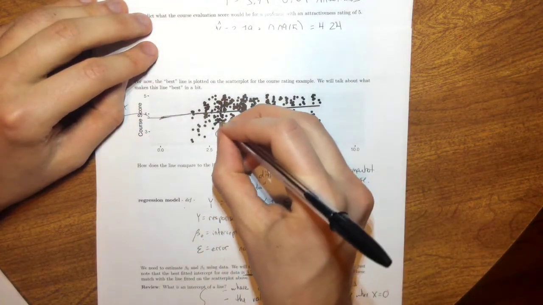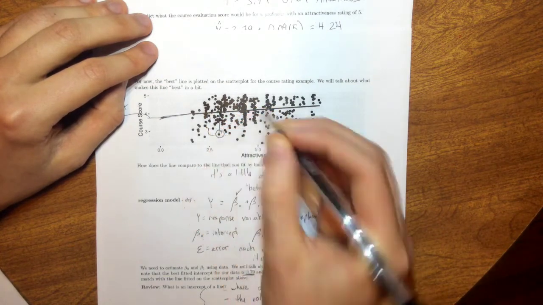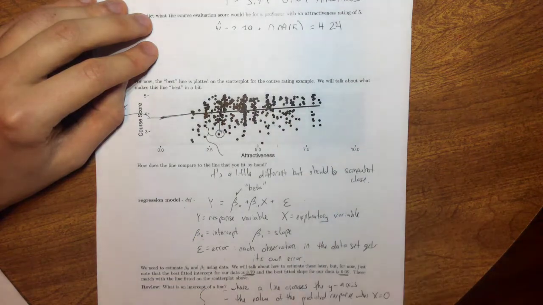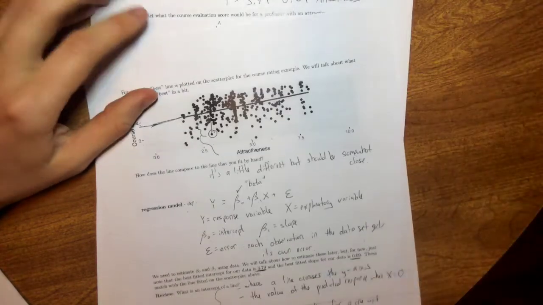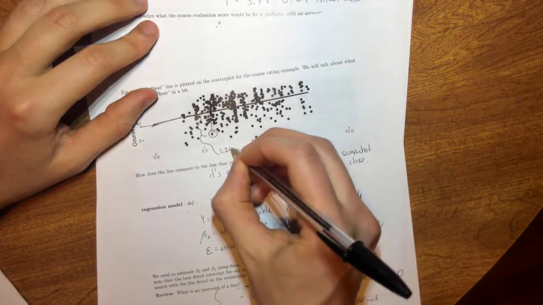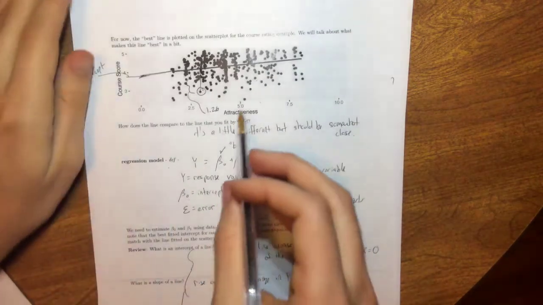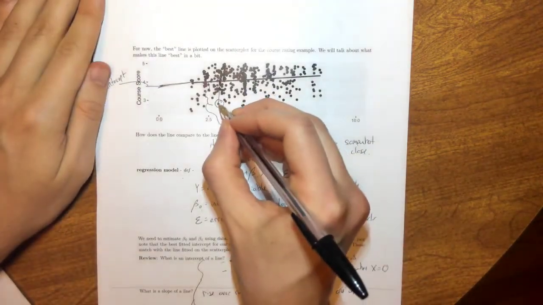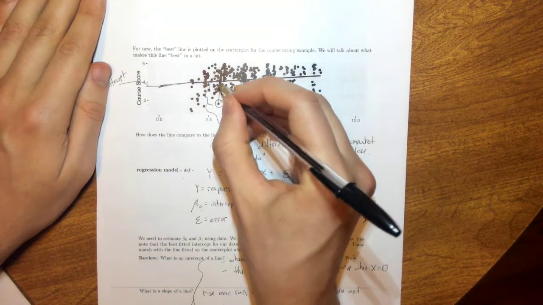The residual is just the distance from that point up to the line. Our residual is telling us that the distance is 1.26. The residual is negative because the professor's actual course score is less than what the model predicts.